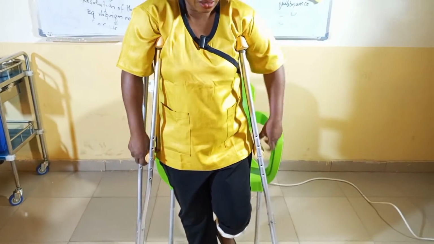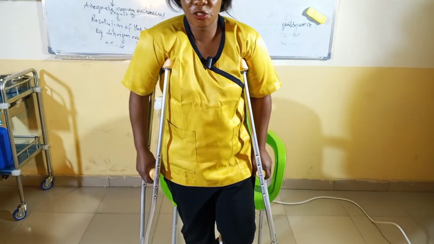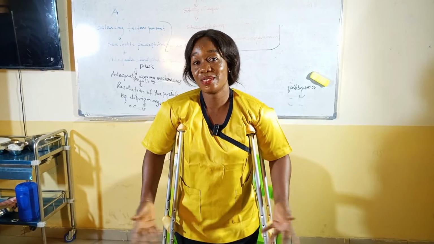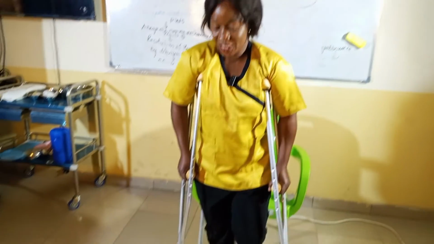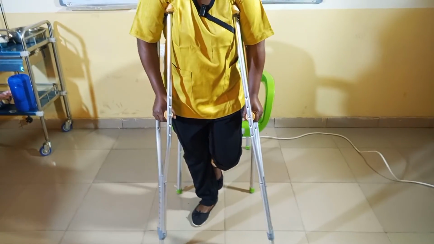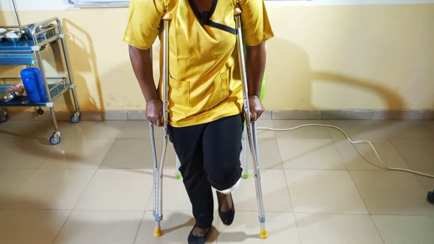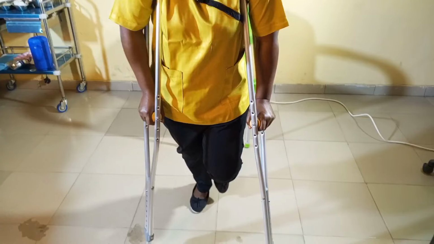Make sure that your armpit is on the shoulder part properly, and your hands are on the handle. So now we have done from sitting to standing. Then since it's no weight bearing, the patient pushes the crutches forward and then jumps and continues.